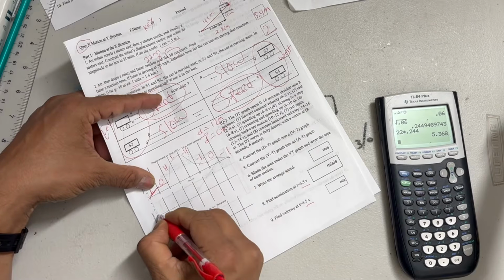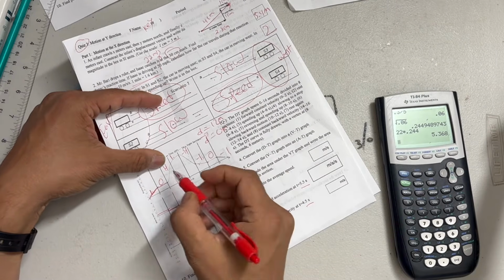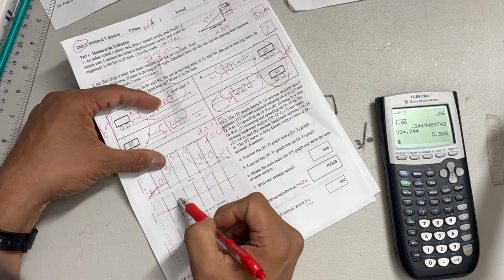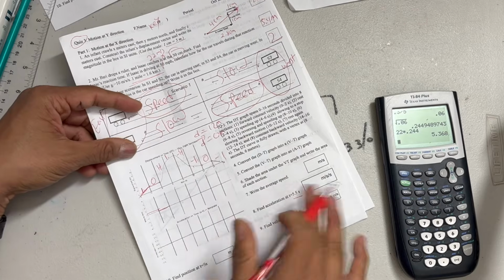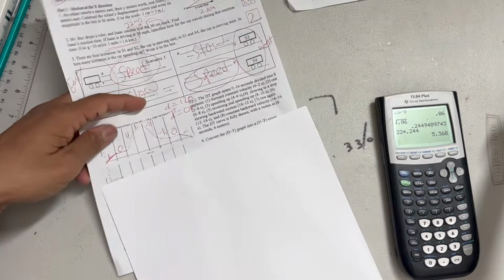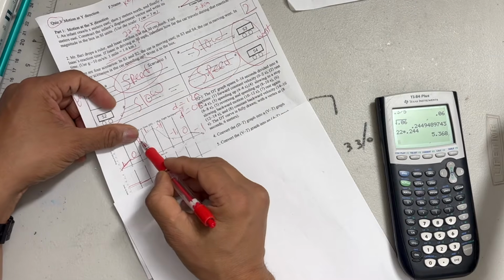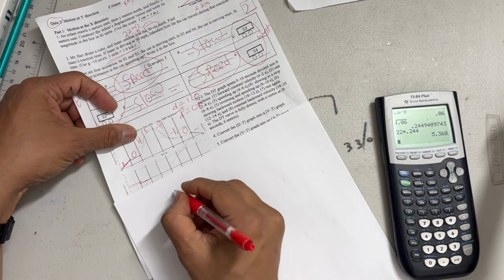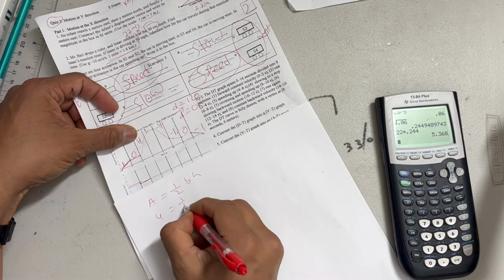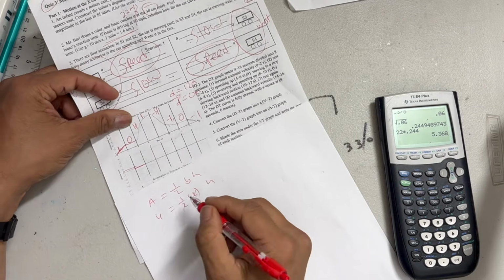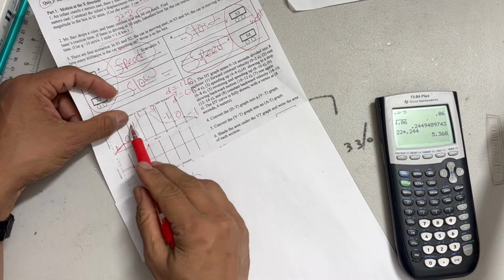1 divided by 2 is half. 0 divided by 2 is 0. Here, you cannot say 4 divided by 2, no, because this is not linear. So how can you deal with this? This must be a triangle. Why? Because this is a positive curve. So triangle means half bh. So 4 is equal to half 2h. So this one goes all the way to the 4. Okay, so this area is 4 now.